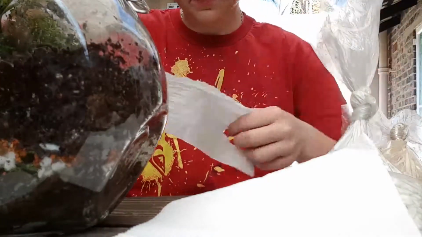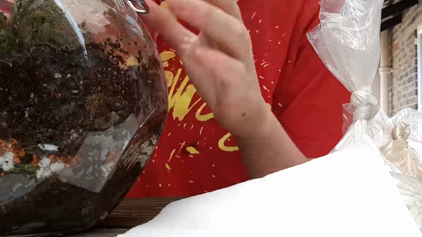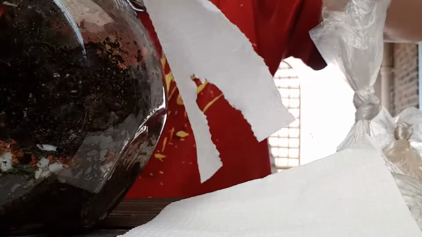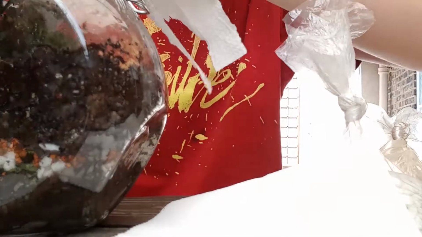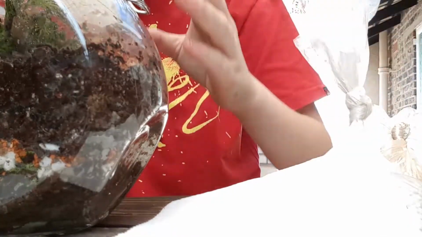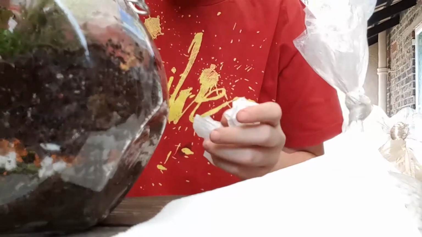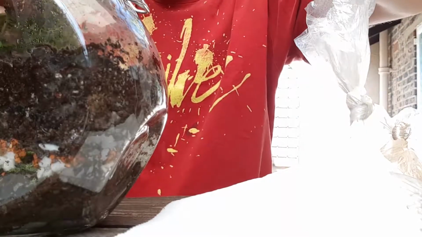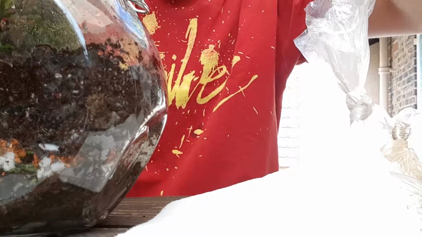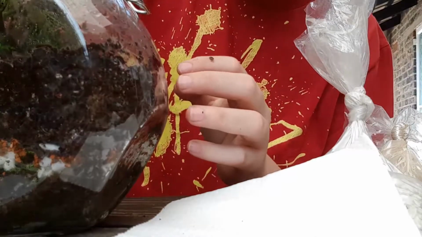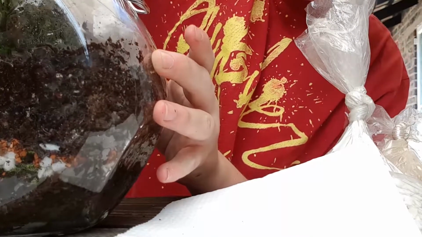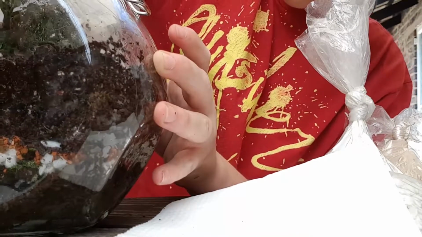This, however, it did. So I'm going to use this to attempt to clean the leaves of the plant. And as well as the inside of this terrarium.